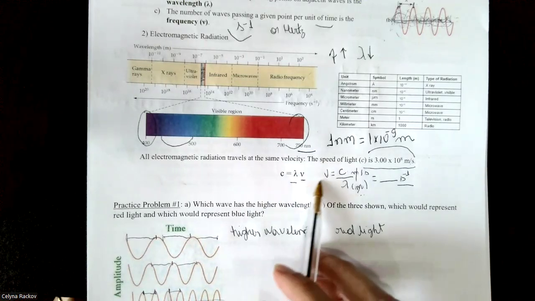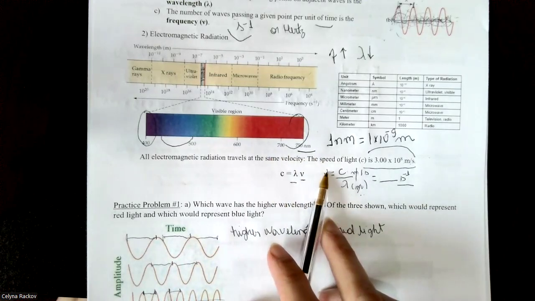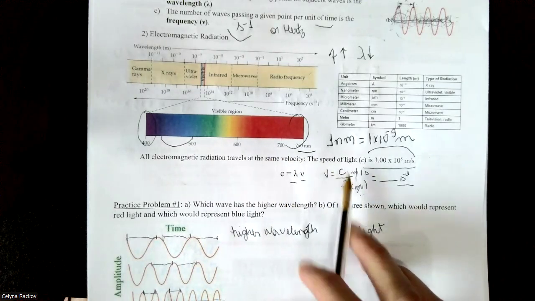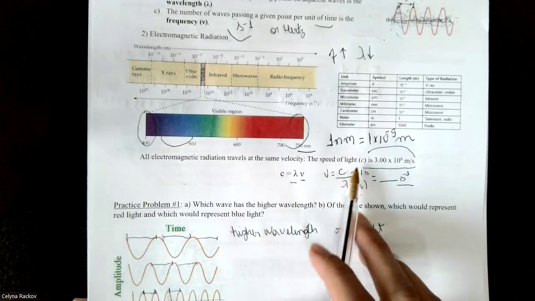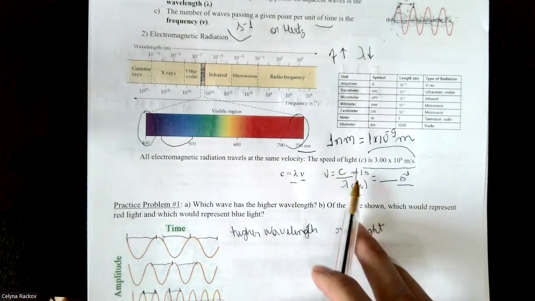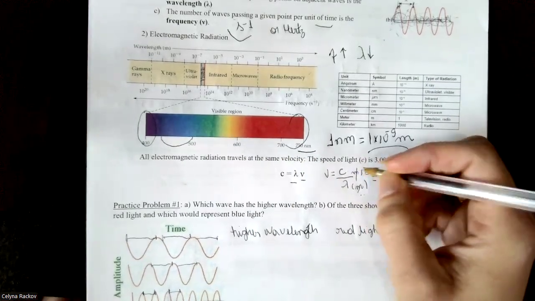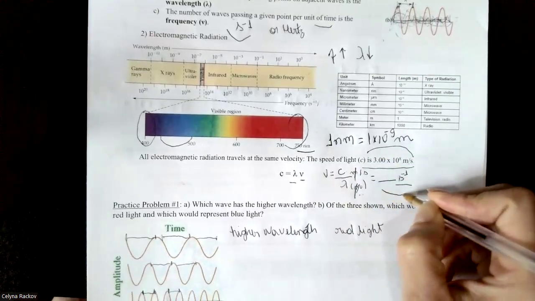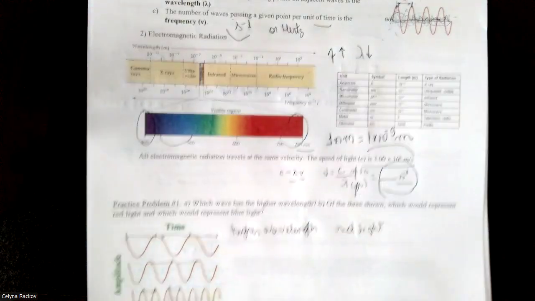That means if we rearrange this formula to calculate frequency, it will be speed of light divided by wavelength. So frequency is the speed of light, in meters per second, divided by wavelength, in meters. That's why you need everything in the same unit. Cancel meters with meters, so your unit for frequency will be second to the -1.